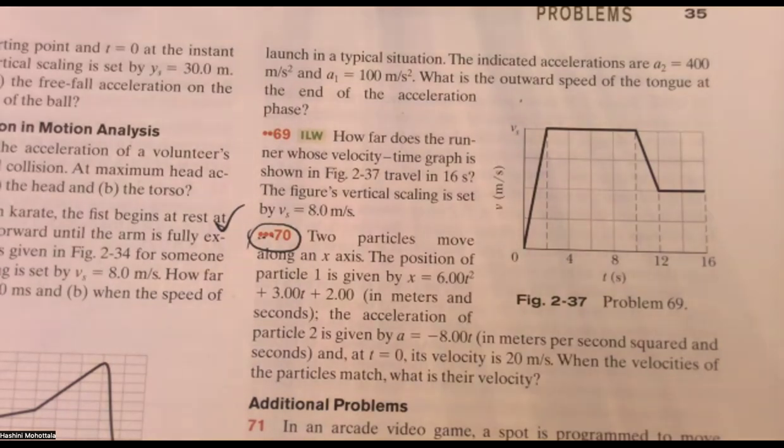The acceleration of particle 2 is given by a equals negative 8t, in meters per second squared and seconds. And at t equals 0, its velocity is 20 meters per second. When the velocities of the particles match, what is their velocity?